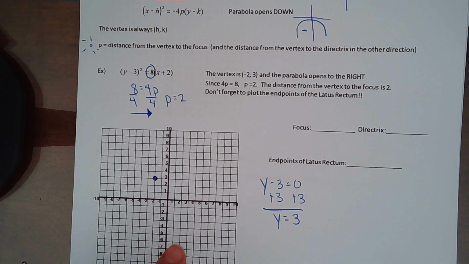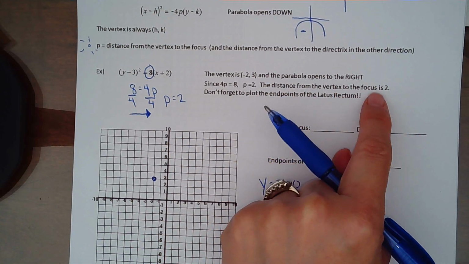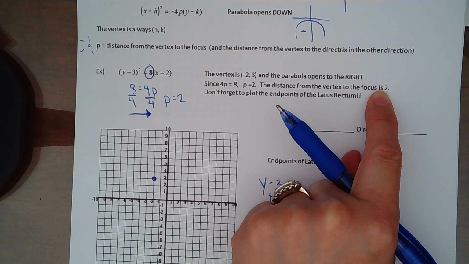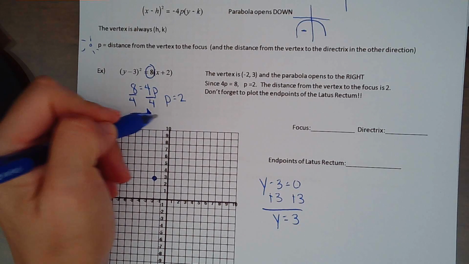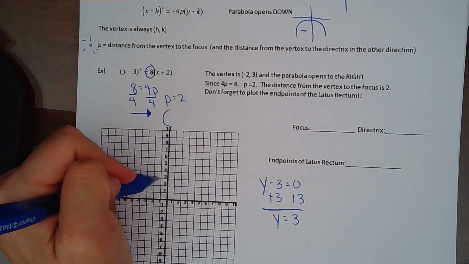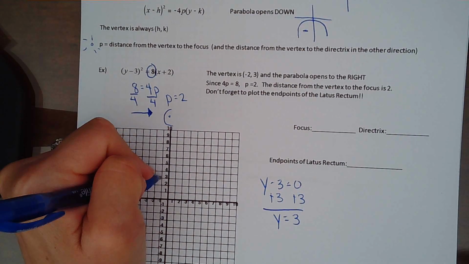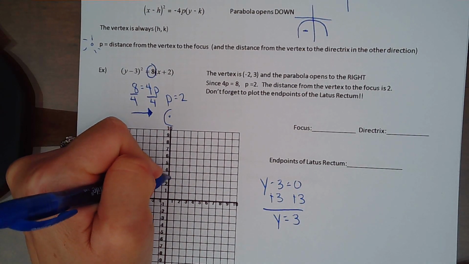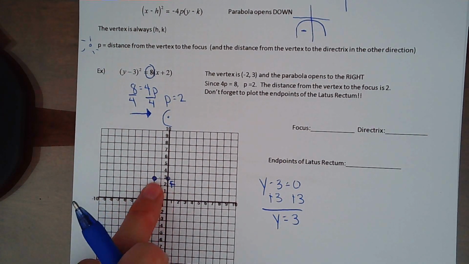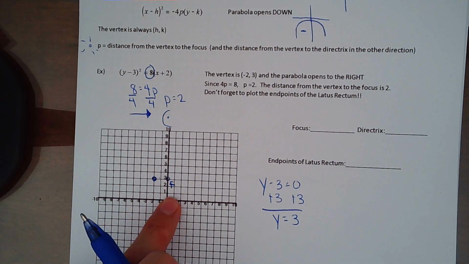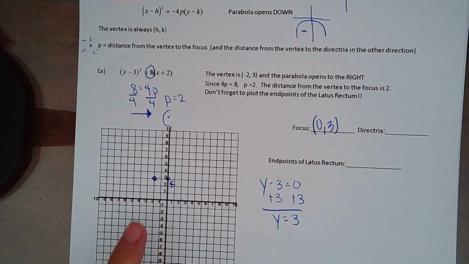Now what I want to do is plot my focus. So remember, it says the distance from the vertex to the focus is 2, which means I'm going to look at my focus. And since I know that it's opening to the right based on the equation, my focus is always inside wherever the loop is, right? Wherever my parabola is. So I'm going to move over 2. And right here, this is going to be my focus. Okay, so my focus is 2 away. And that point right there is going to be over 0, up 3.